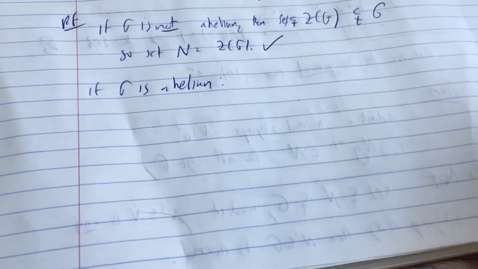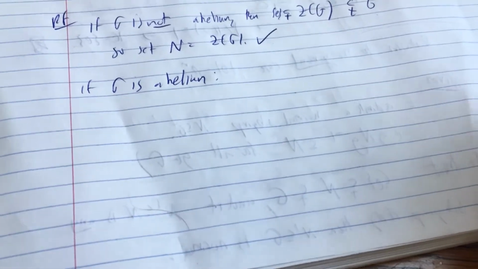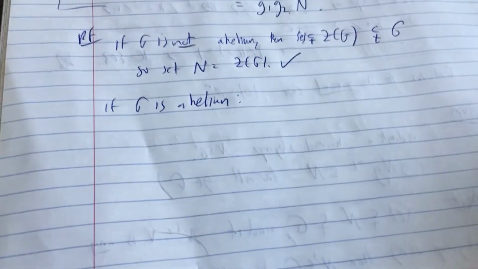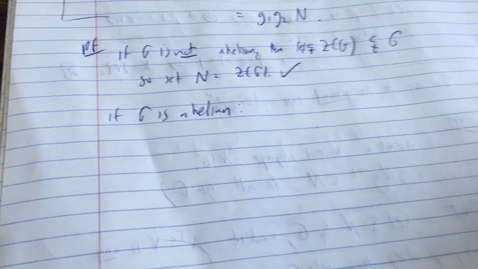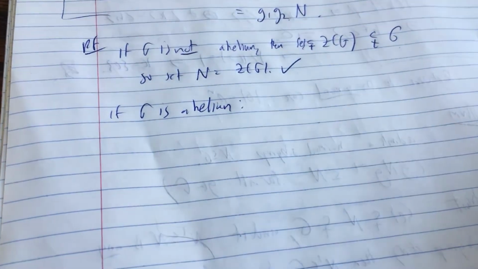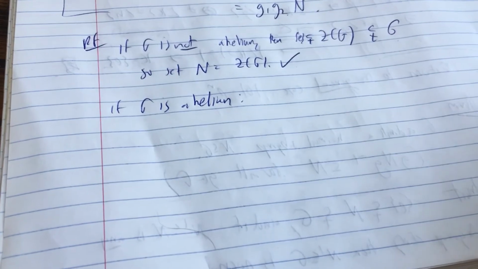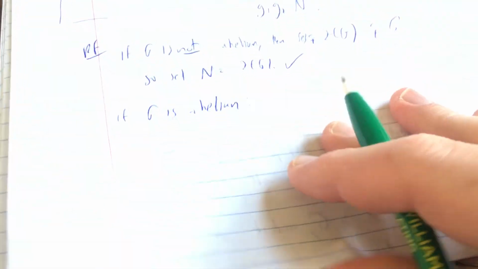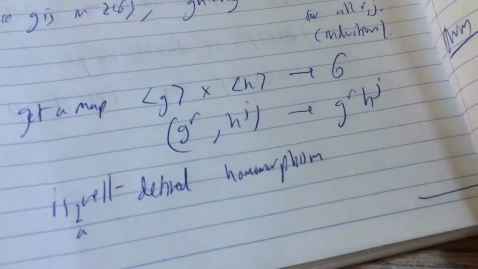If G is abelian, okay, then the proposition is also easy because we know everything about finite abelian groups, right? The point is every subgroup is normal, so normal is just nothing in that case. And then the point is that you can just pick a proper subgroup, right? Just by the classification of finite abelian groups, you can just pick a proper subgroup of this thing.